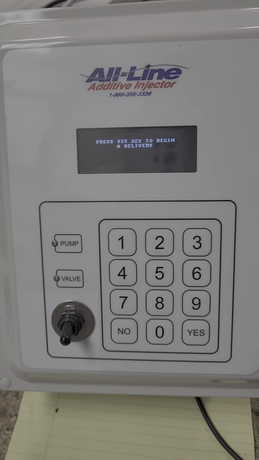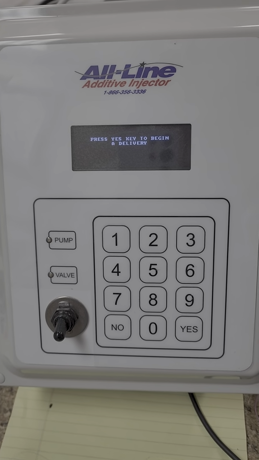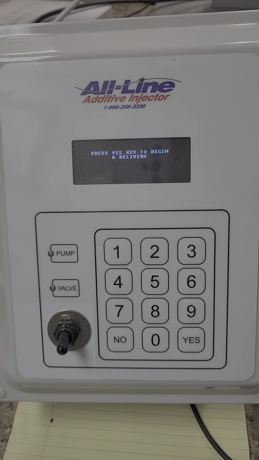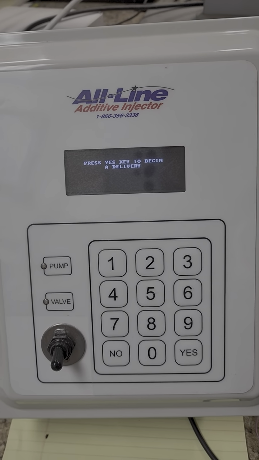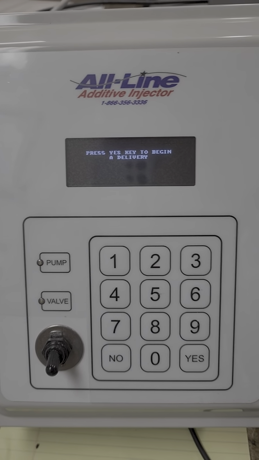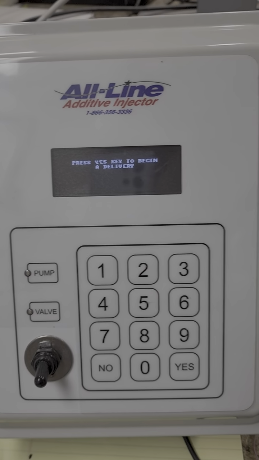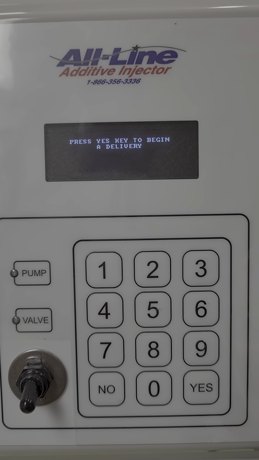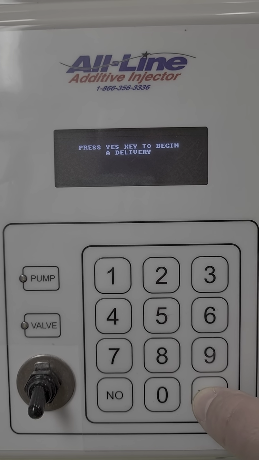Alright, this video is going to review the operating procedure for the additive injector inbound. So just walking up to it here, the screen is suggesting what you should start with. Press the yes key to begin a delivery. So I'm going to do that.